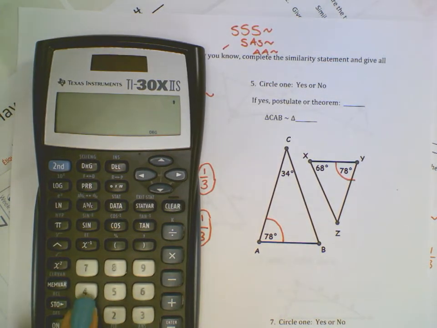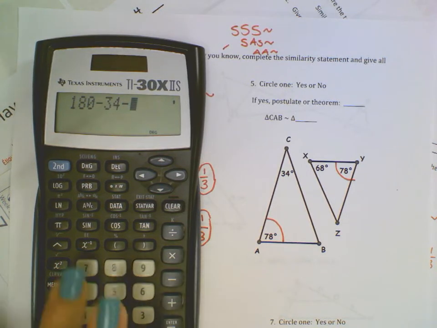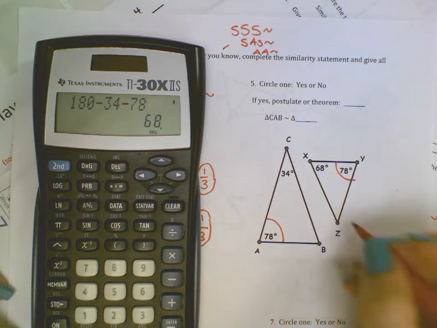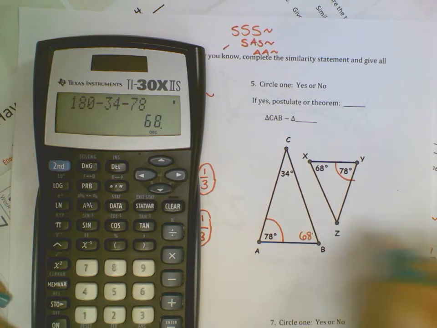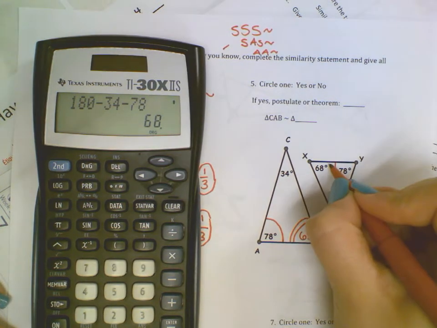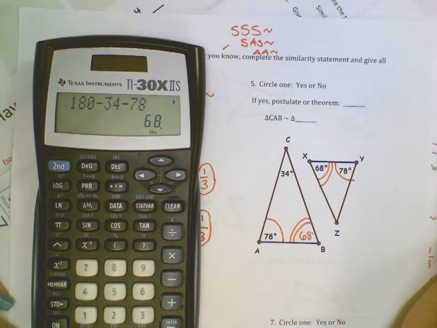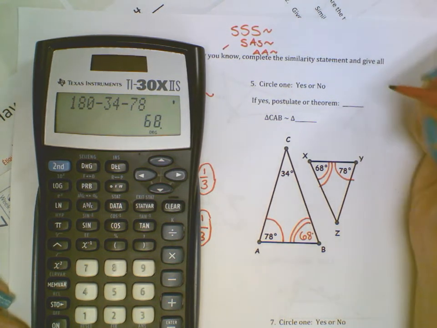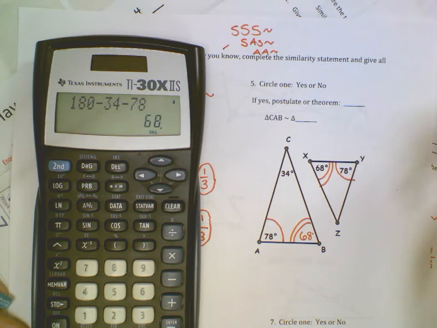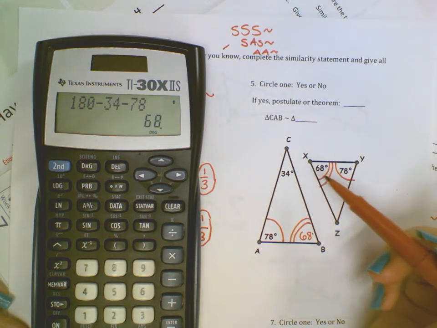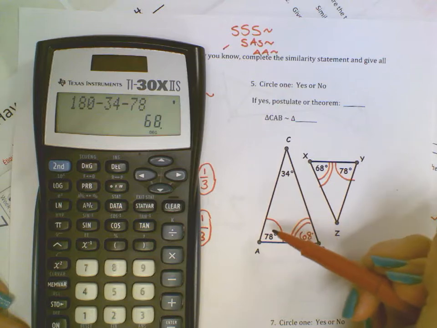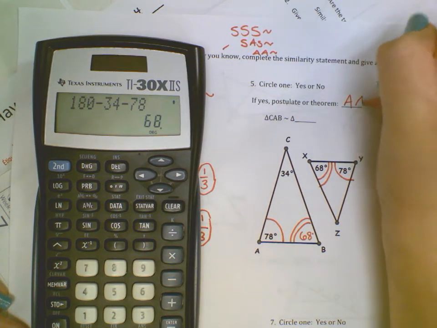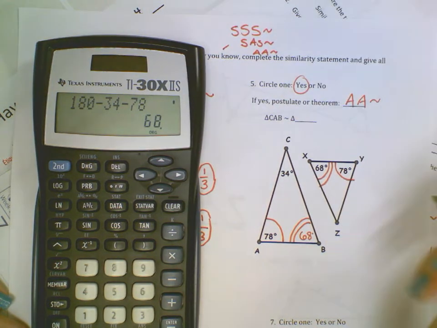I could do 180 minus 34 minus 78. So this angle has to be 68 degrees. But look, now I've got 68 and 68. So I actually do have 2 sets of congruent angles. If I don't have any side lengths, then this must be angle, angle similarity. And they are going to be similar.